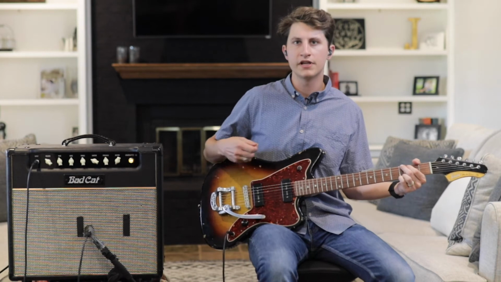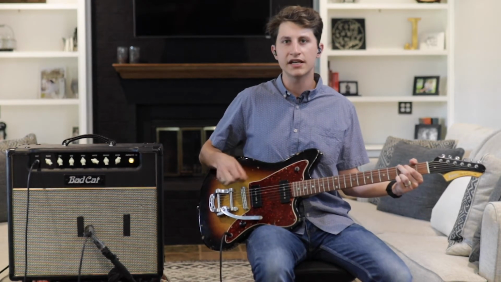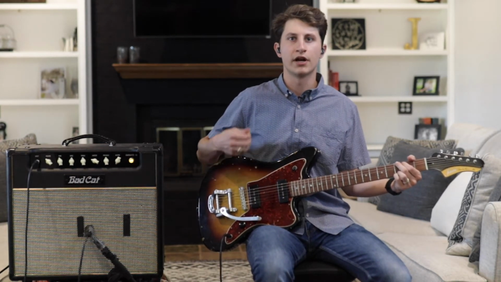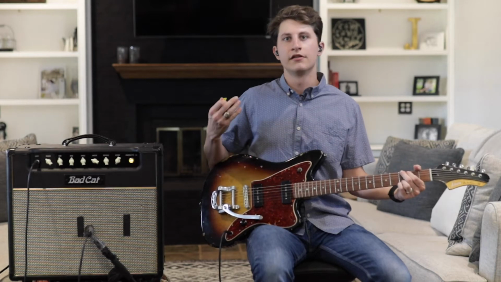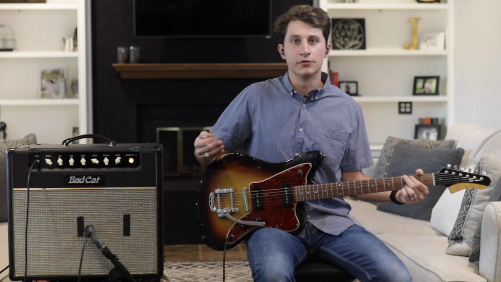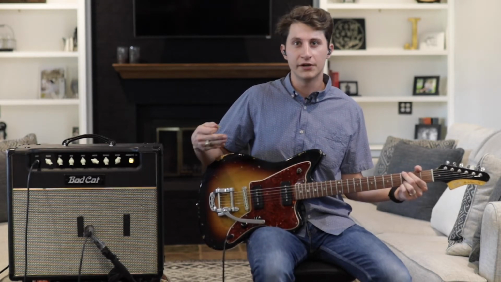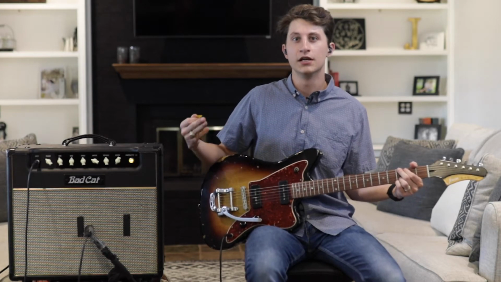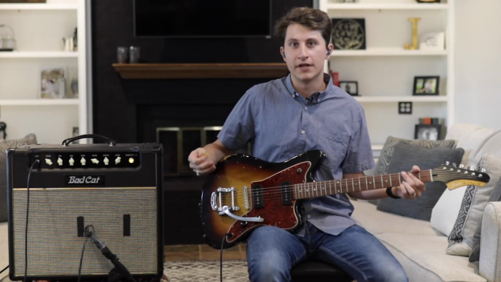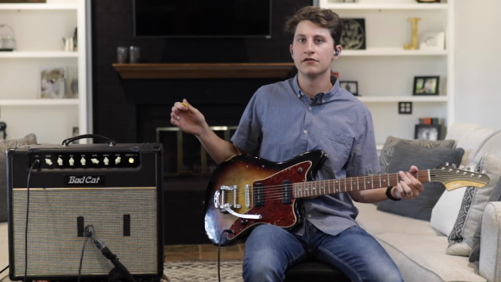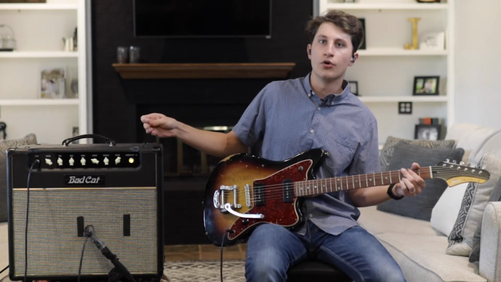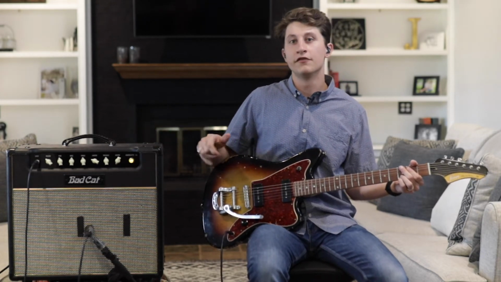You can kind of hear that it's much cleaner when I'm just picking individual notes, and then when I really give it a nice strum, that drive really comes through. And so that's going to help our overdrive pedals in the long run and give us a good base drive sound.